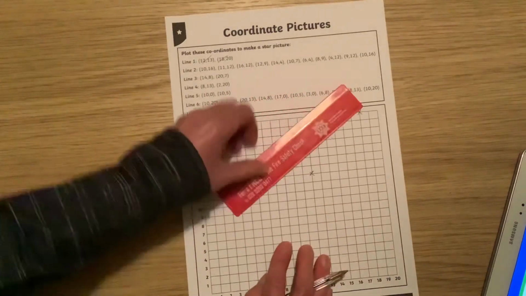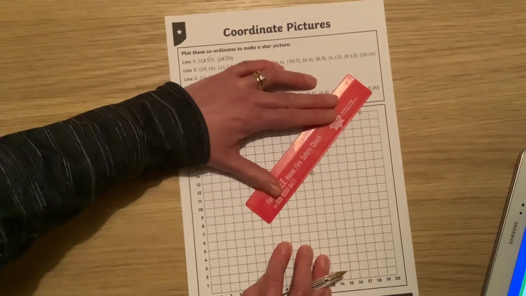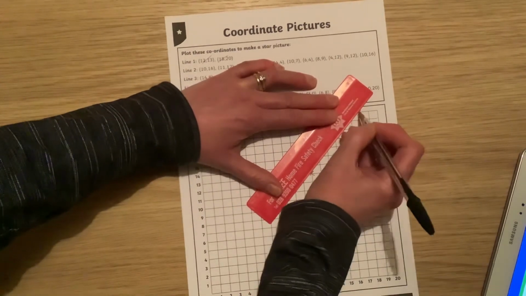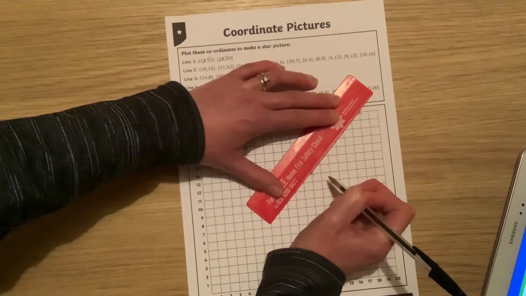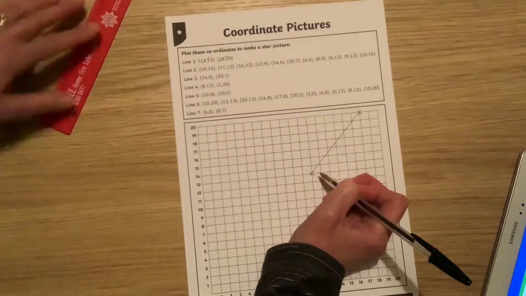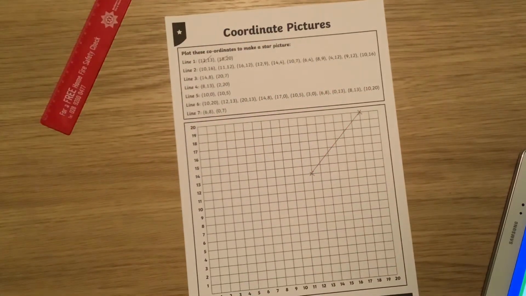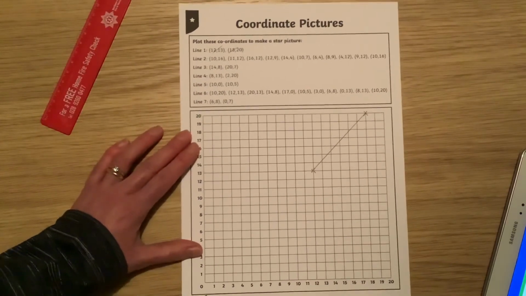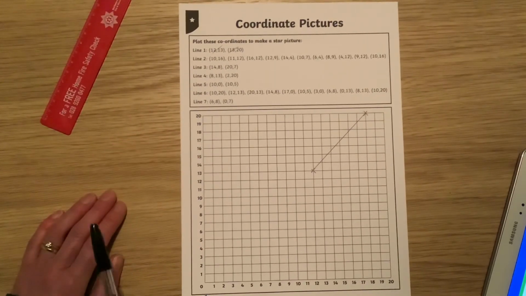What I'm going to do is take my ruler and rule one line between those 2 points. It's very important when we do coordinates that we join the coordinates in order. Let's start the next part of the picture.